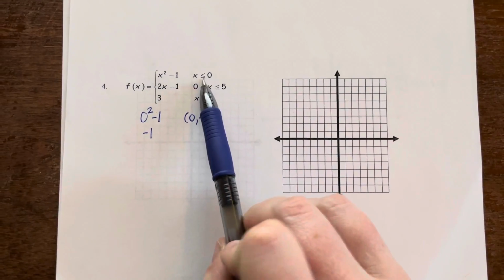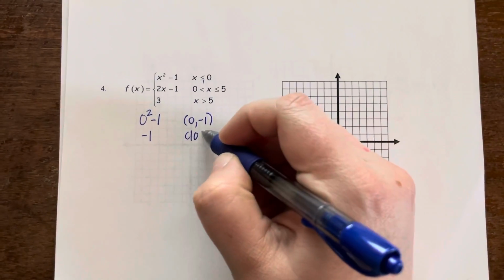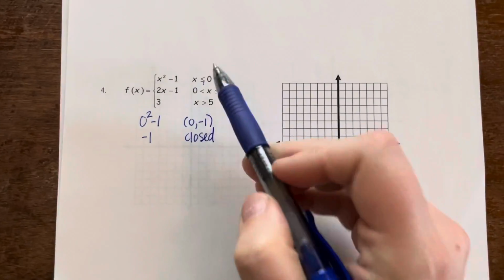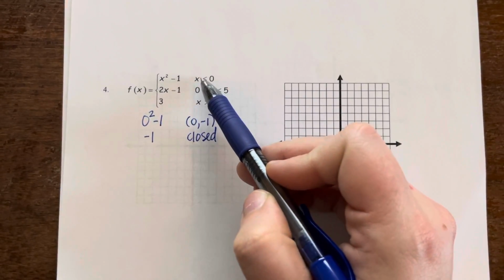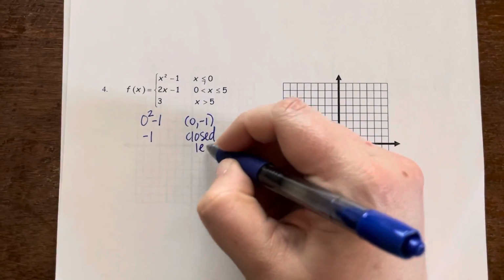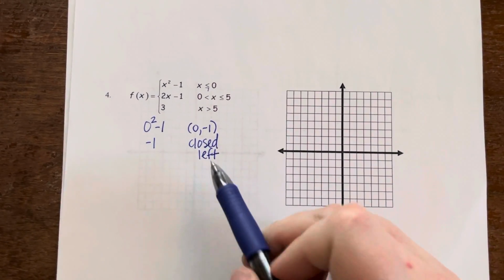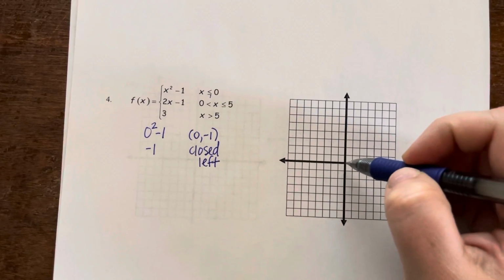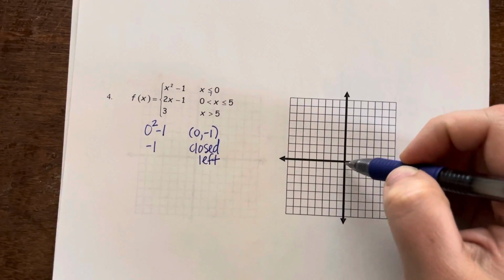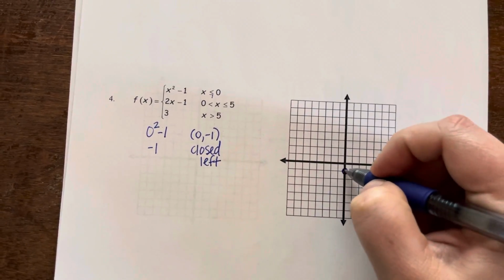Because this has an or equal to underneath it, I know this point needs to be closed. And because this arrow is pointing to the left, I know that I need to go to the left. Here's my point, 0, negative 1, closed.